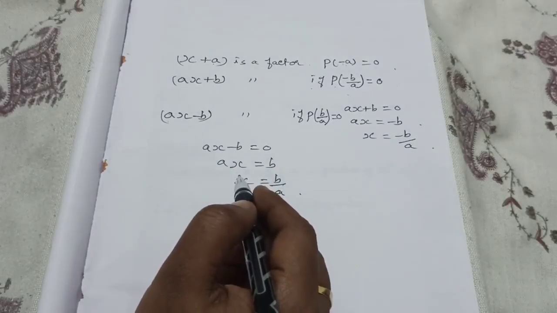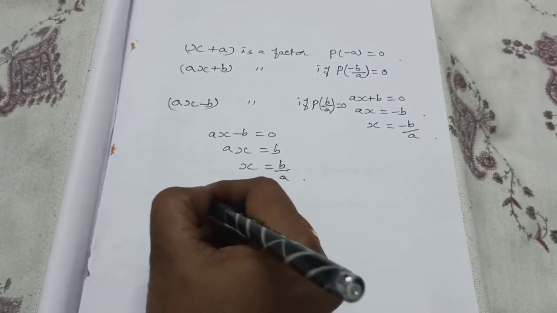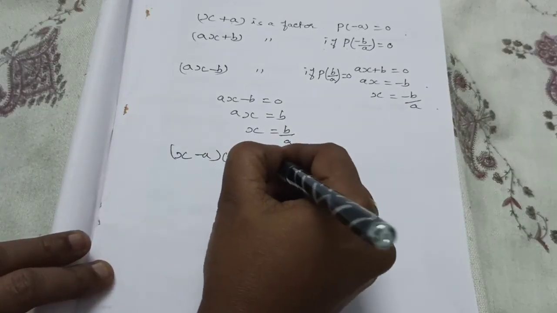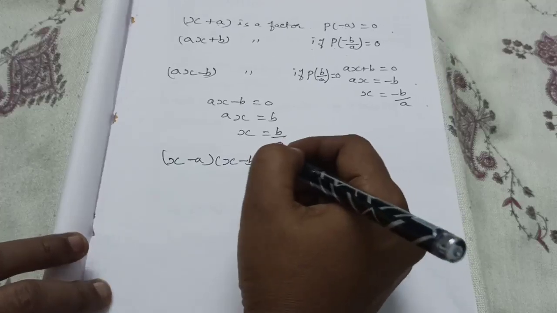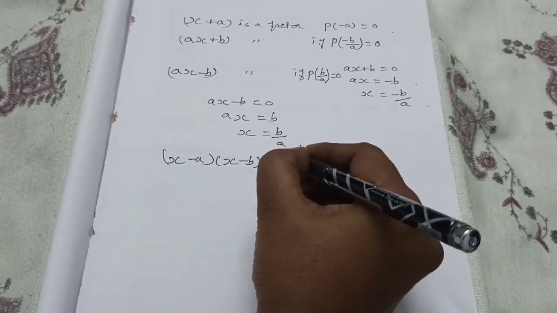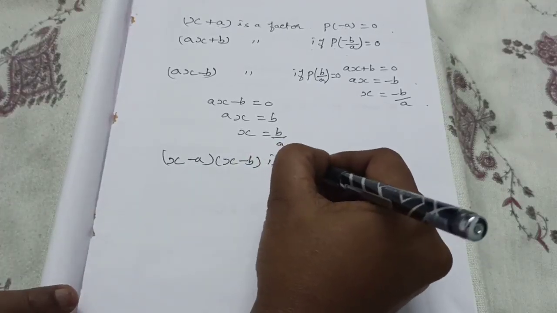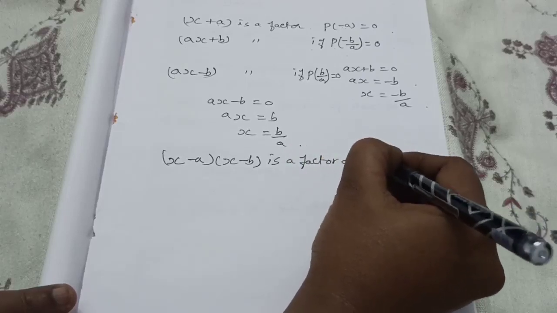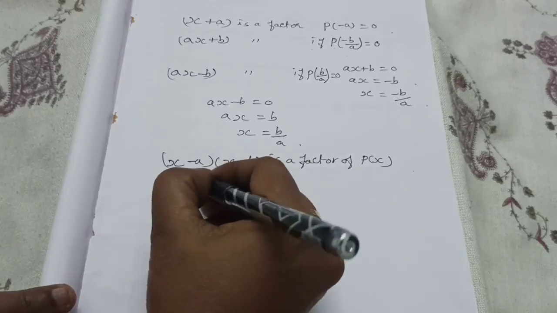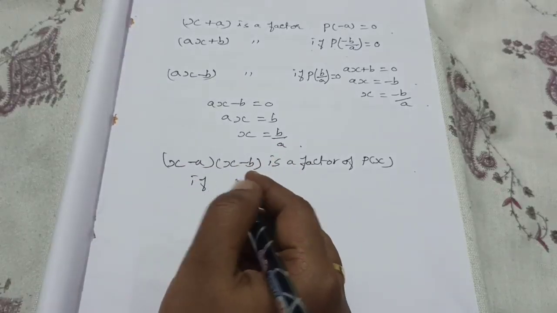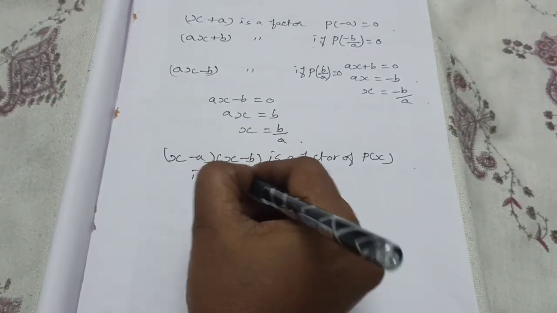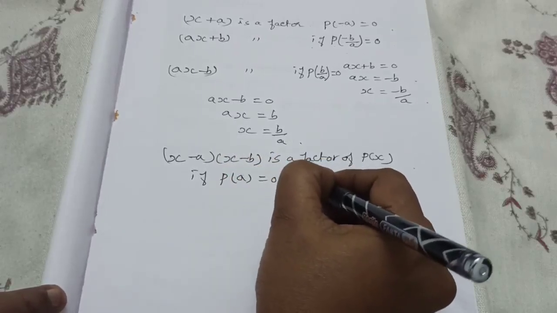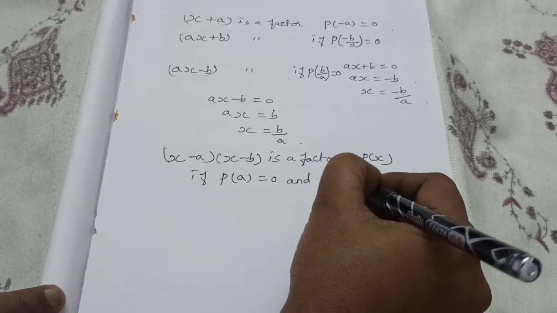Any doubt? Then suppose x minus a and x minus b are both factors of p of x. How can we find it? If they are factors of p of x, then p of a equals 0 and p of b also equals 0.